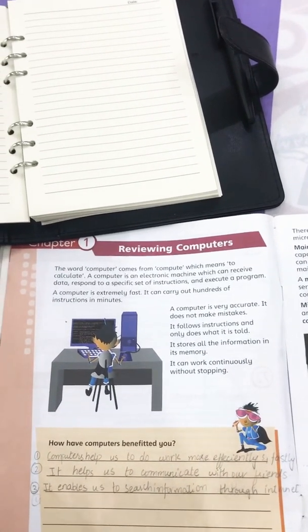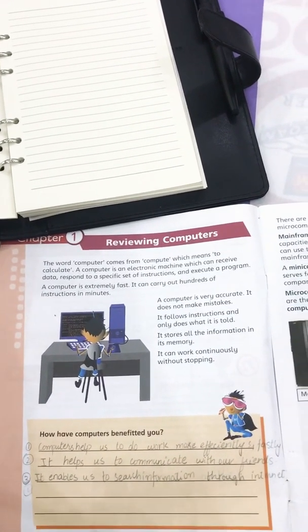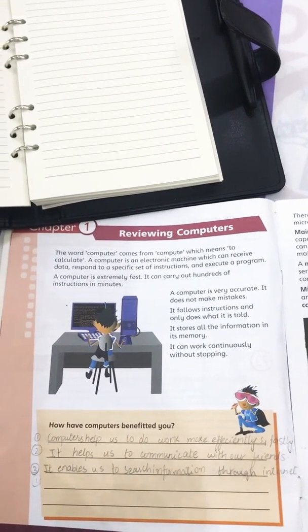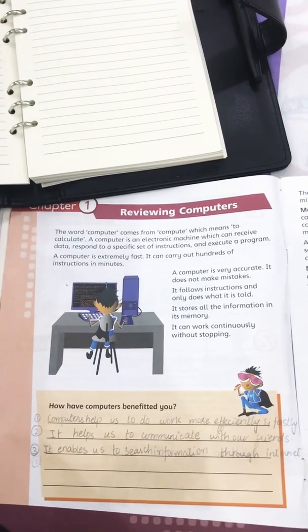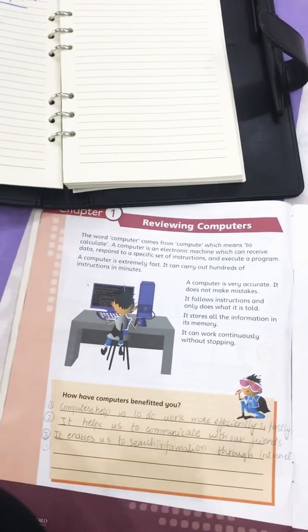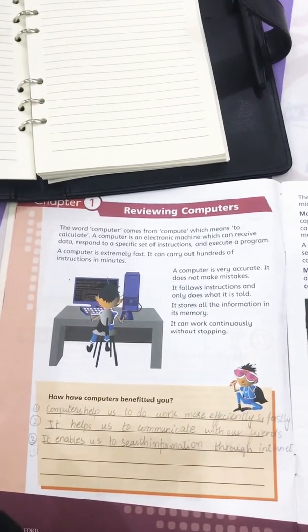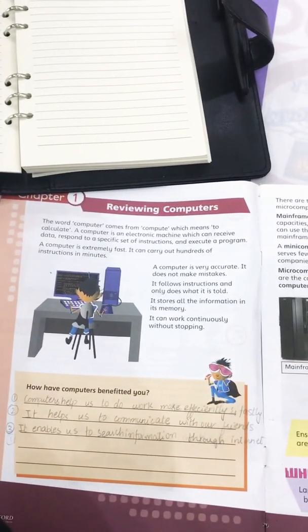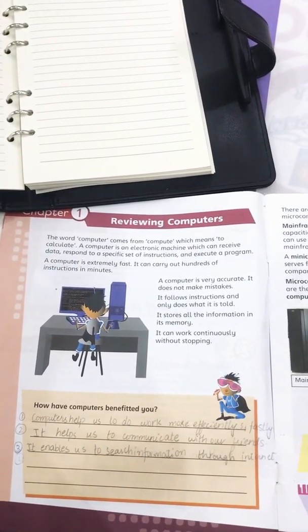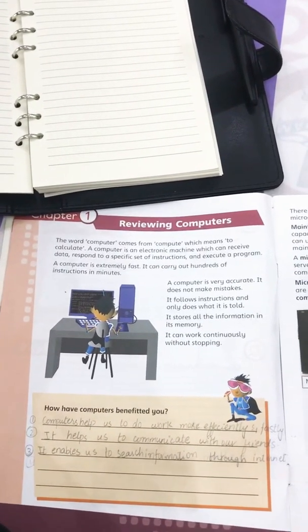So we always say that the computer is one of the most useful and one of the best inventions of science and technology up till now. So why do we say that? Kids, have you ever thought what the word computer means? Have you ever thought what was the basic reason to invent such a useful device? Have you ever thought of the actual purpose of the computer?